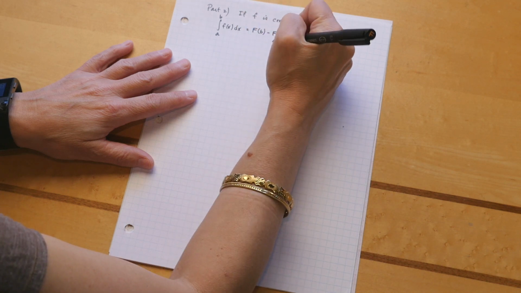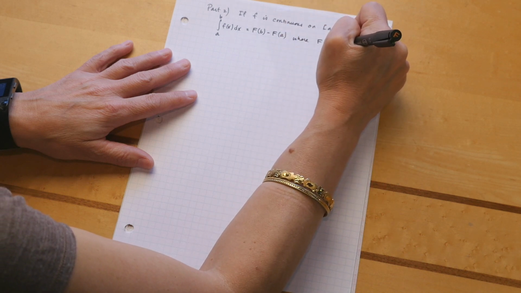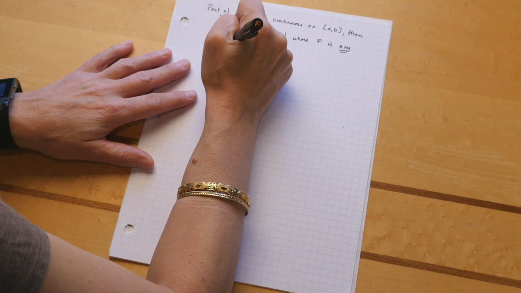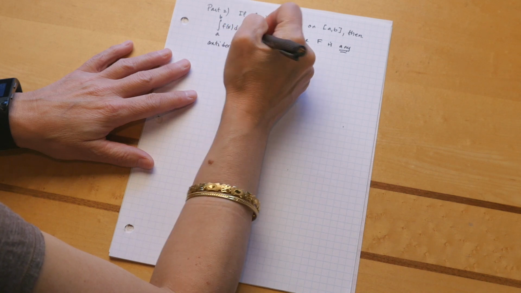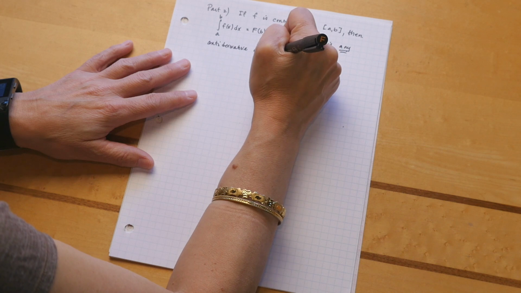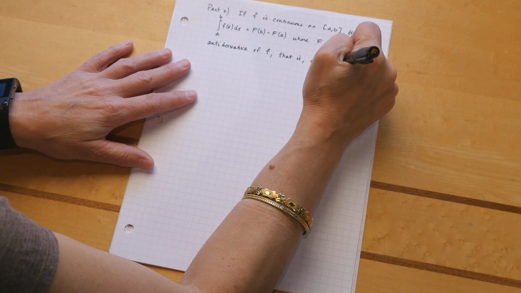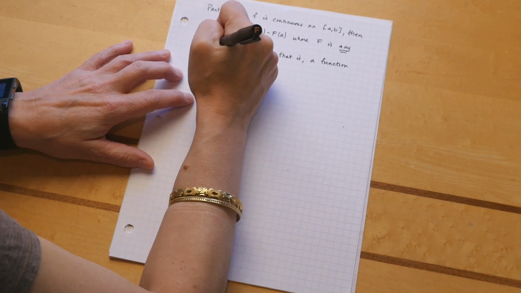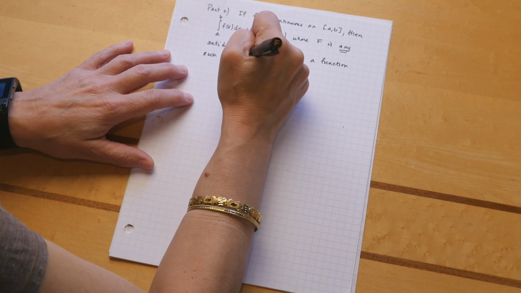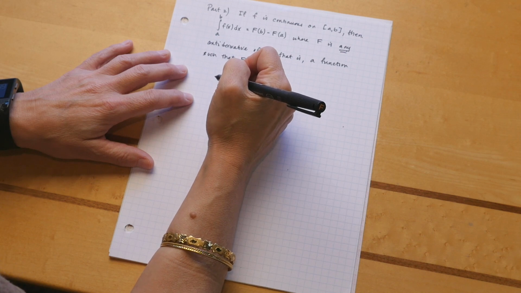The definite integral from a to b of f of x dx is equal to capital F of b minus capital F of a, where F is any antiderivative of little f. What does that mean? That is a function such that F prime is f. Okay?